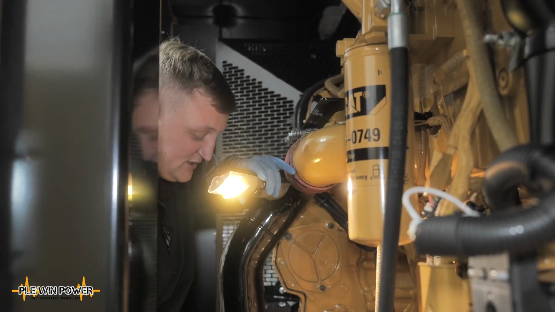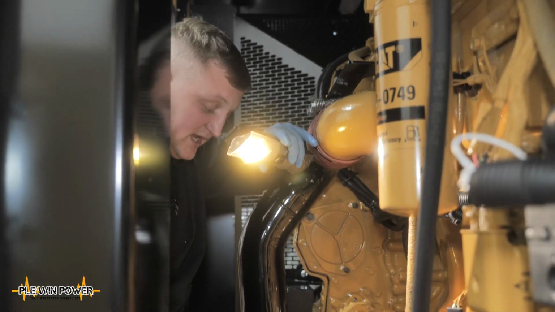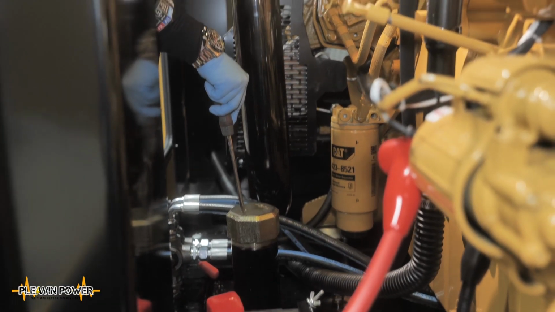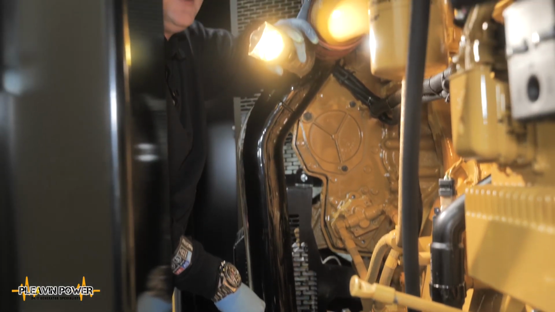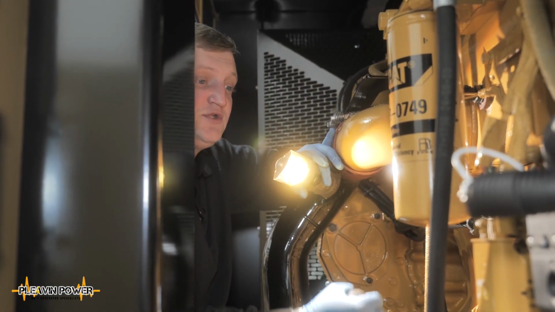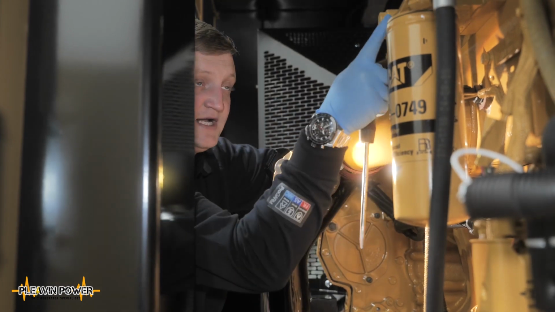These filters are recommended to be changed by the OEM every year or every 500 hours of engine service, whichever occurs first. The actual filter manufacturers themselves recommend they're changed at least once every 12 months to ensure that the filter doesn't become stuck to the housing.